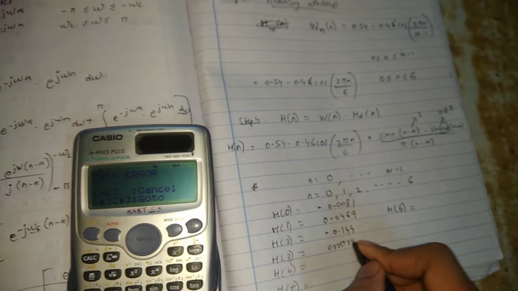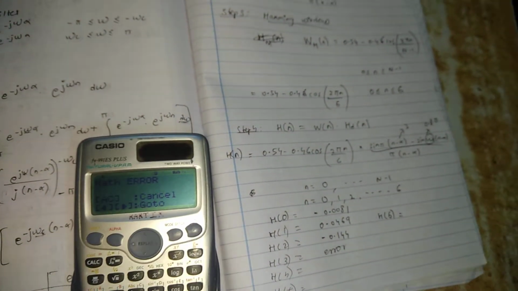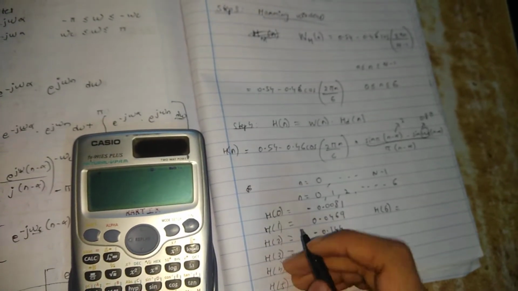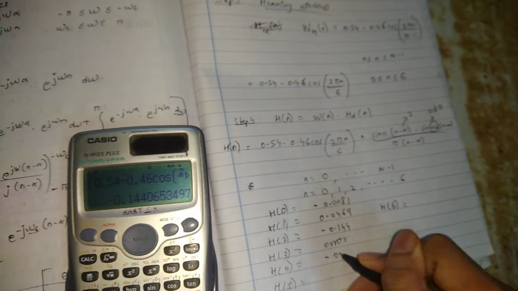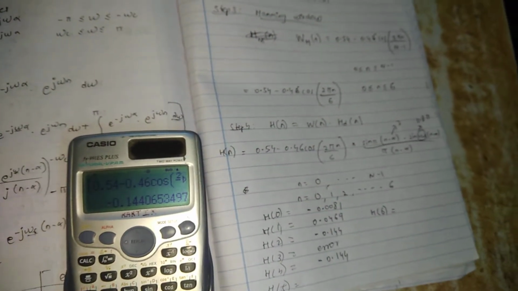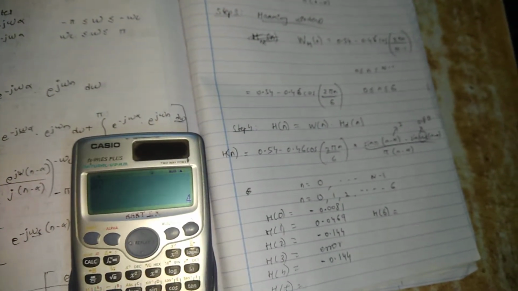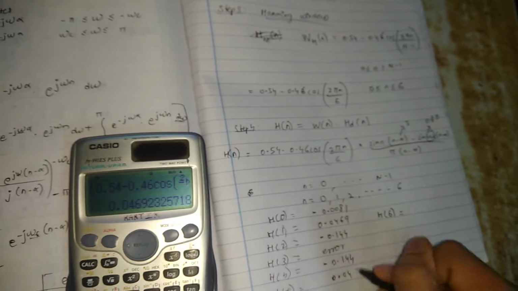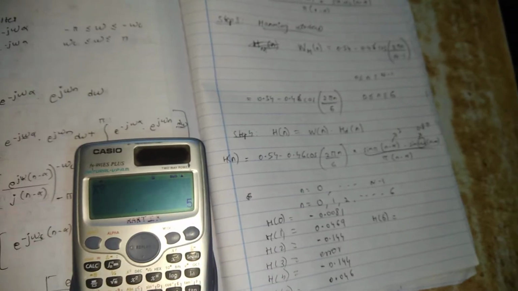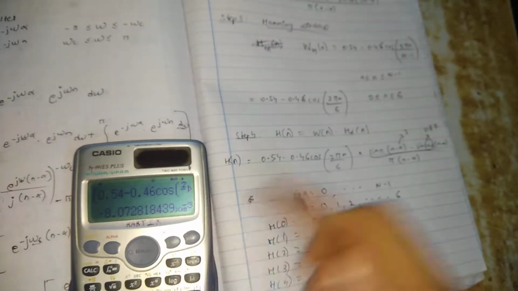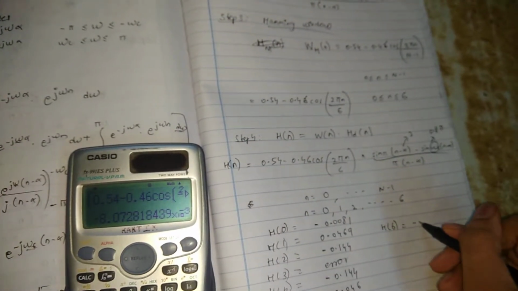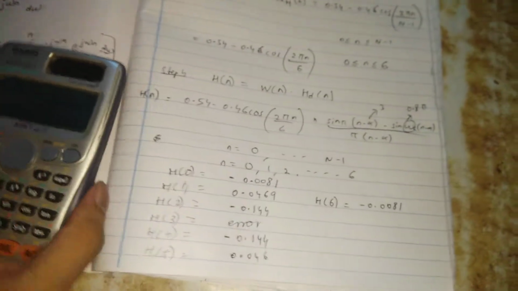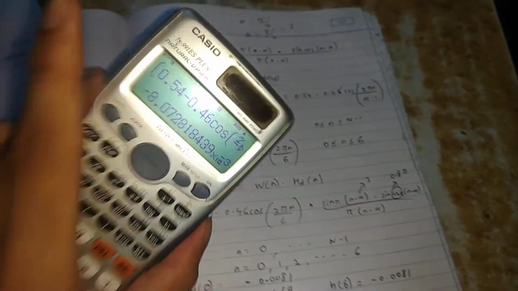Okay, so go back, calc 4, minus 0.144. Finally h of 6 is again the same value, minus 0.0081. Okay, so we just got all the values using the calculator.